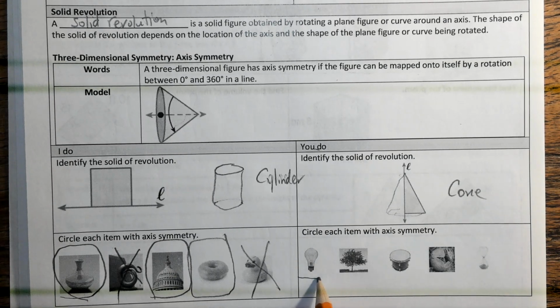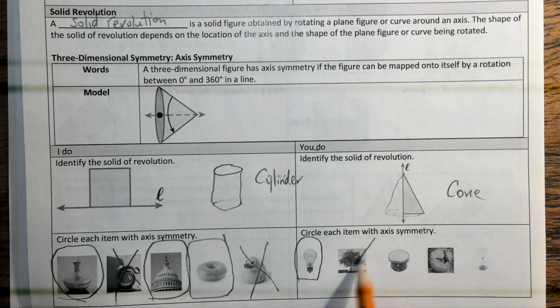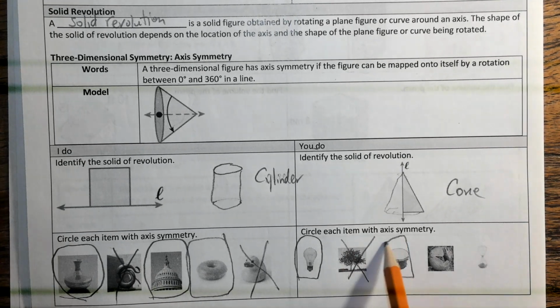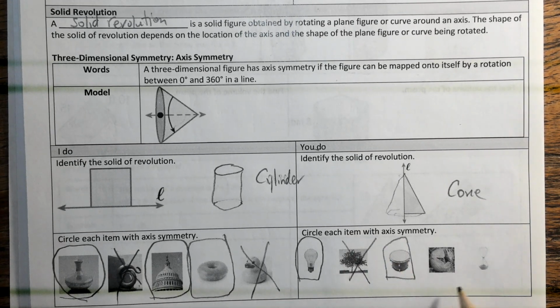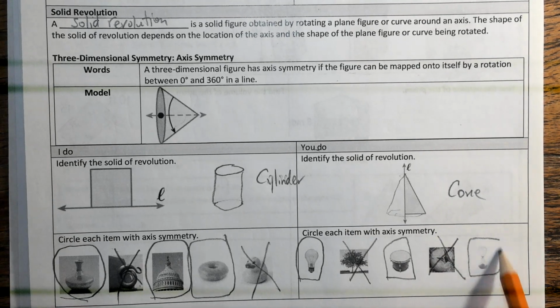Over here, same thing, this light bulb. The tree may have longer limbs on one side than the other. The drum's a circle. It's like a bird, but no. And then an hourglass if you cut it this way.